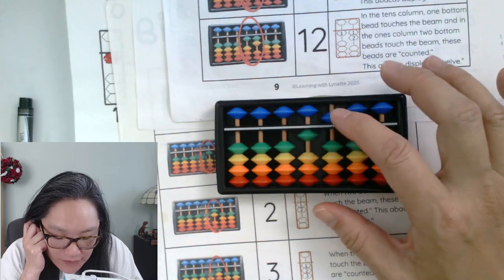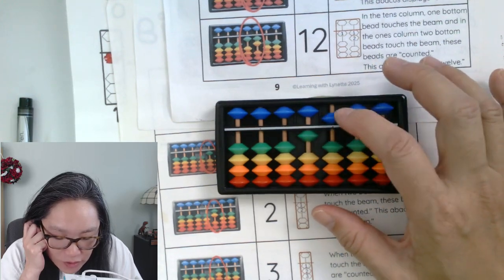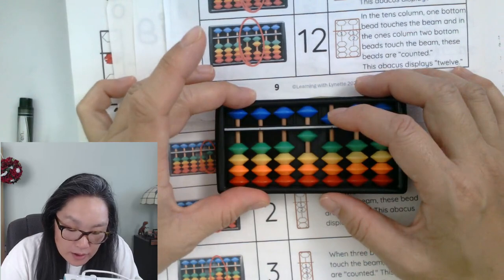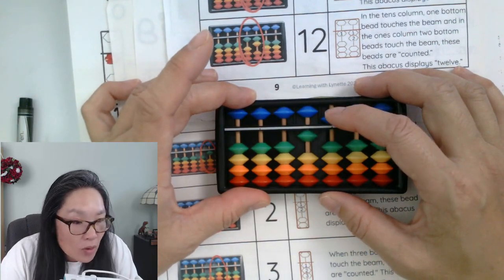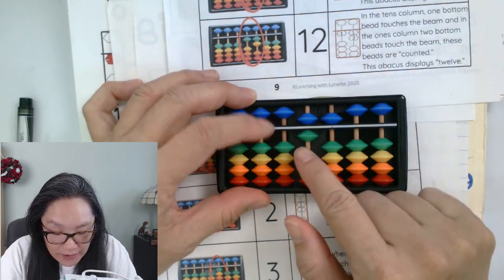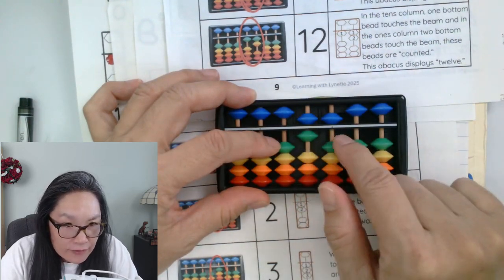So 15, this is 1, and this is 1, and then this is 5. Notice we have 5. The top bead will always be 5. So this is not 55, this is 65.